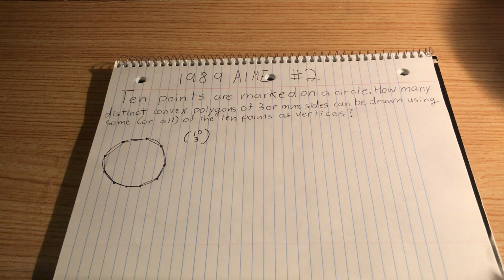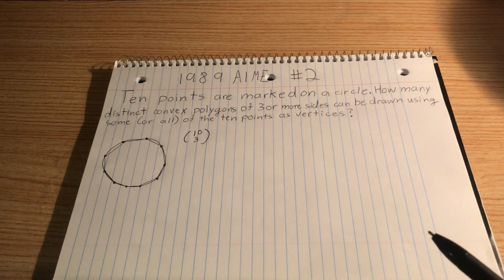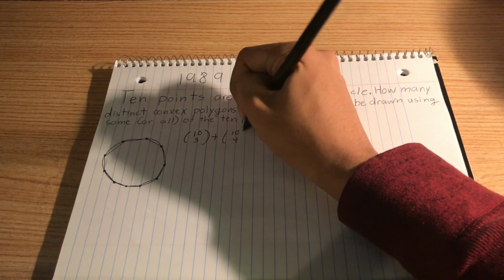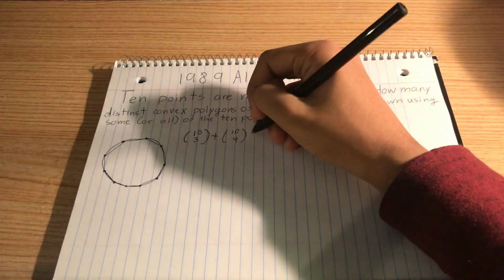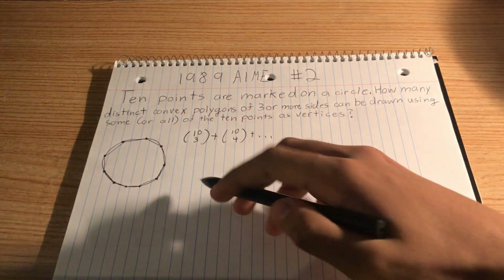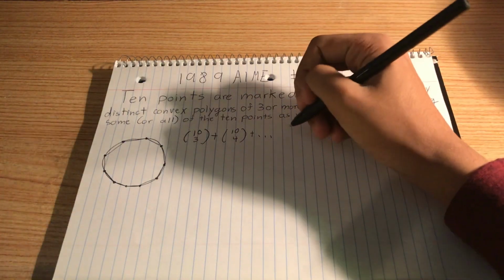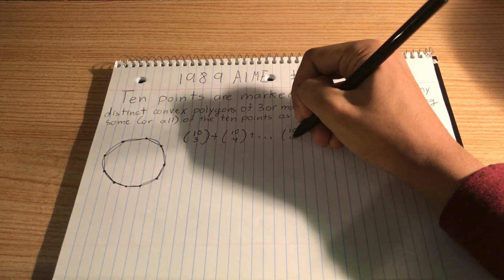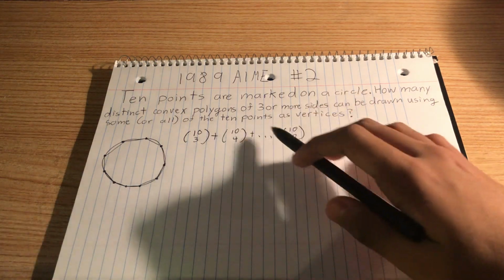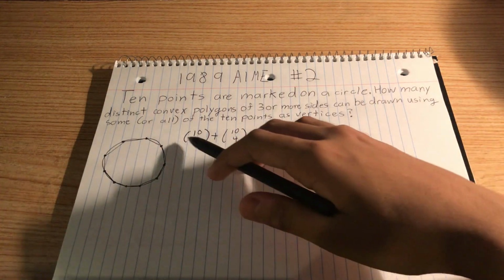Now what about 4-sided polygons? Well, it's the same thing. You've got 10 points, and you have to choose 4 points from them to get all those polygons. So we can add 10 choose 4 more polygons. And this is the case for 10 choose 5, 10 choose 6, 10 choose 7, 10 choose 8, 10 choose 9, and even 10 choose 10. You have 10 points, you choose 10 points. Well, that's only 1, but for the sake of visualization, we'll just write 10 choose 10. And this should give us our answer. We find all the 3, 4, 5, 6, 7, 8, 9, and 10-sided polygons we can make from these 10 points. So this is our answer.